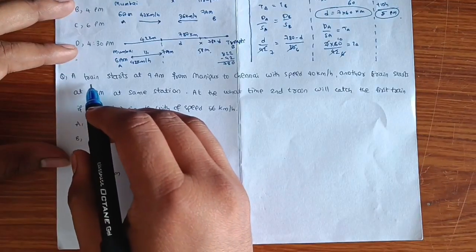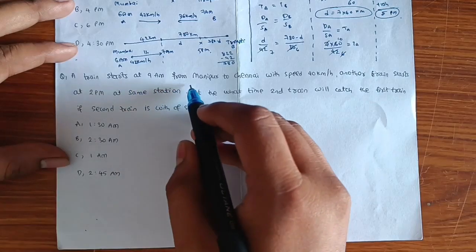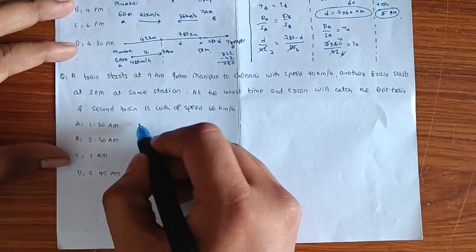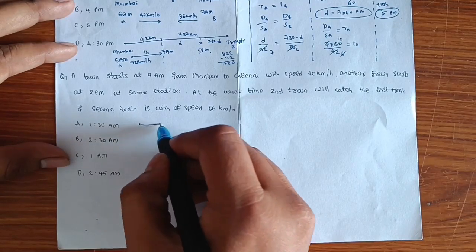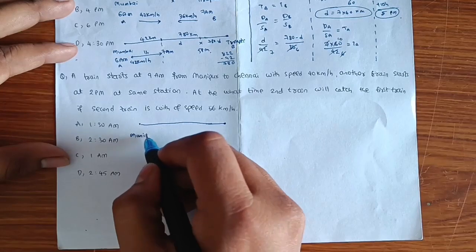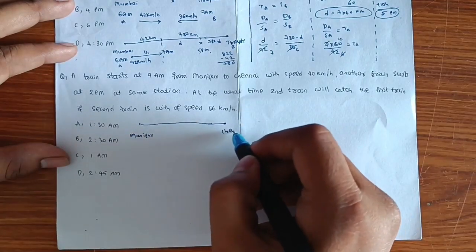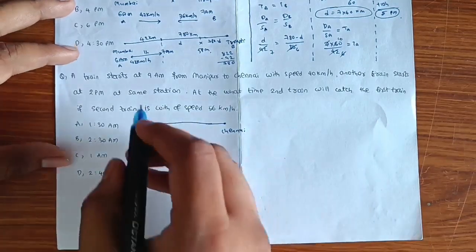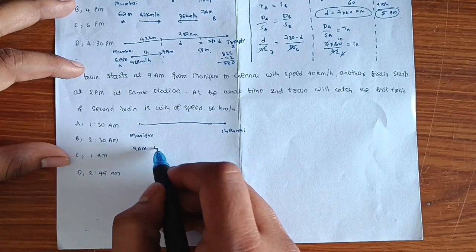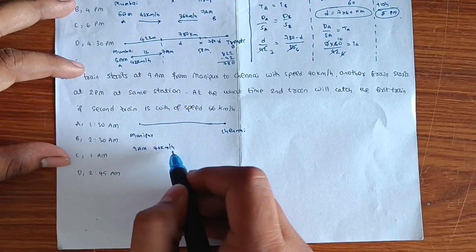The next question is like, a train starts at 7 a.m. from Manipur to Chennai with a speed of 40 km per hour. So the stations are Manipur and Chennai. So the train starting at 9 a.m. with the speed 40 km per hour.